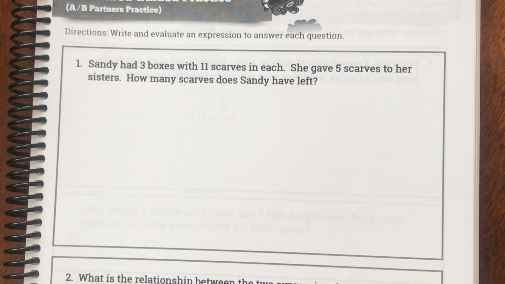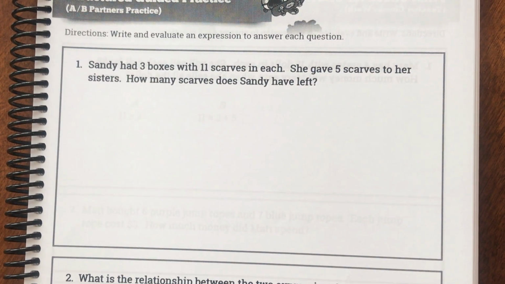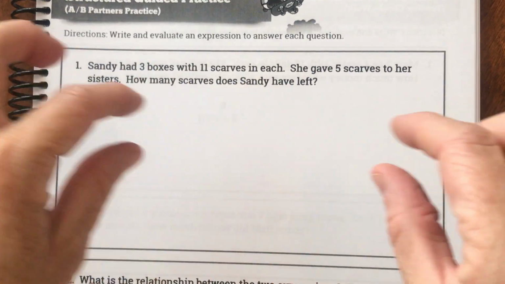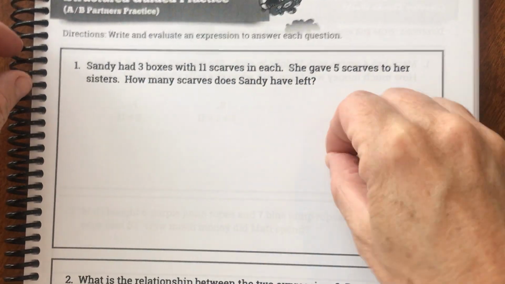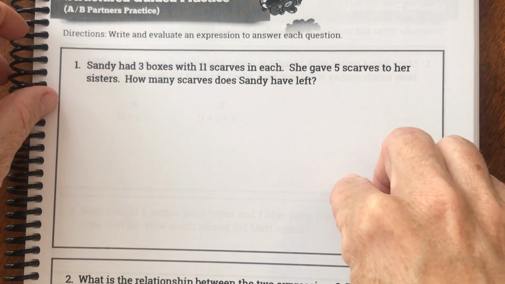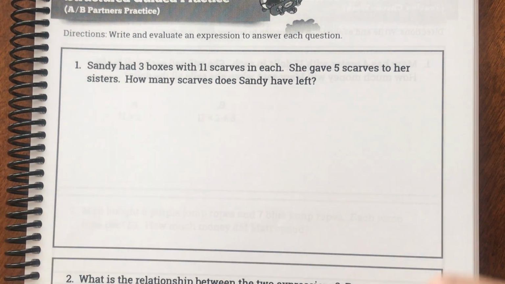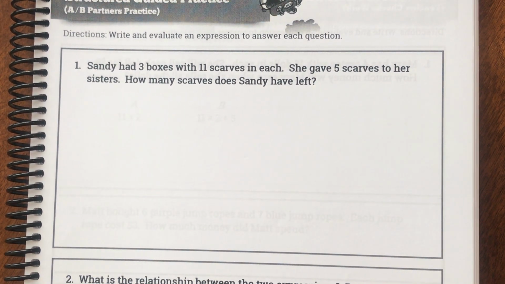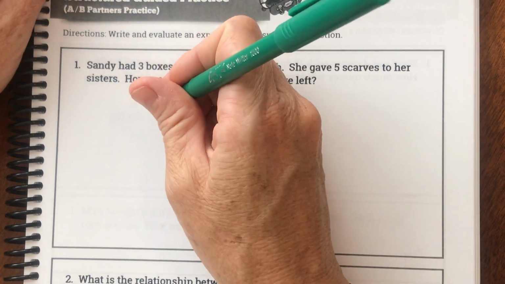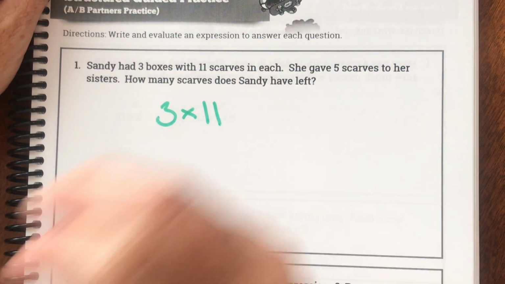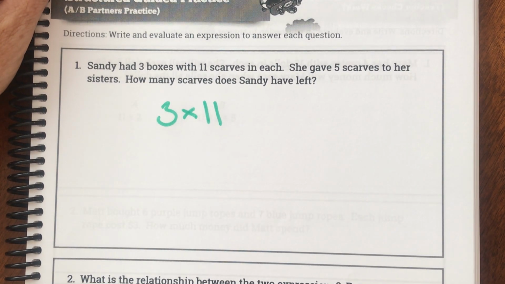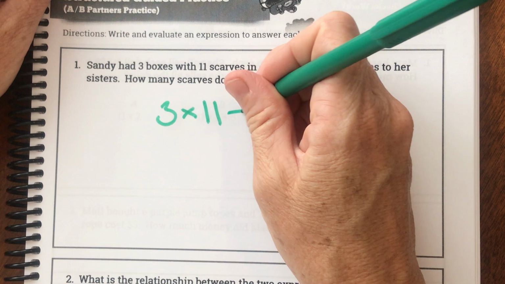Our second step says to interpret the sentence, so make sense of it. What is this telling us? Well, she has 3 boxes, and I always like to act them out with my hands, so she has 3 little boxes, and there's 11 scarves in each. So those are all her scarves, and then she gave away 5. Okay, it makes sense to me. So now I'm ready for step 2.5, which is to write my expression. If she had 3 boxes with 11 scarves in each, that's multiplication. And if she gave 5 scarves away, that's subtraction.